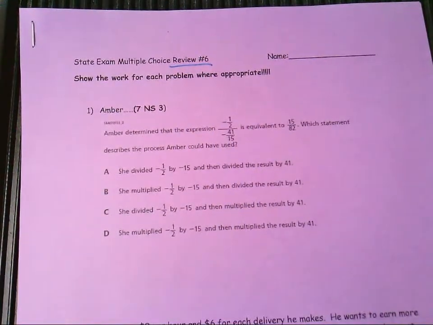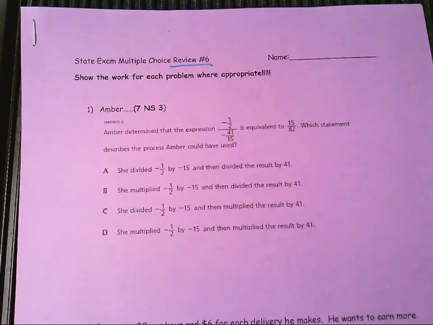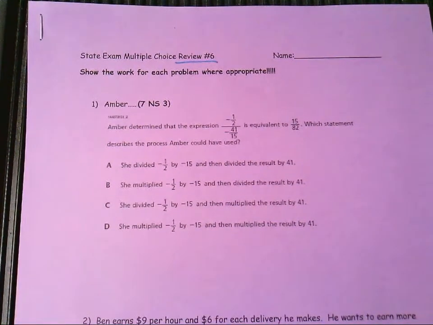We've got 2 more to go after this one. So we'll just go ahead. Actually, this one is significantly easier than the previous one, installment number 5, so we're going to find that this video might go a little bit quicker.